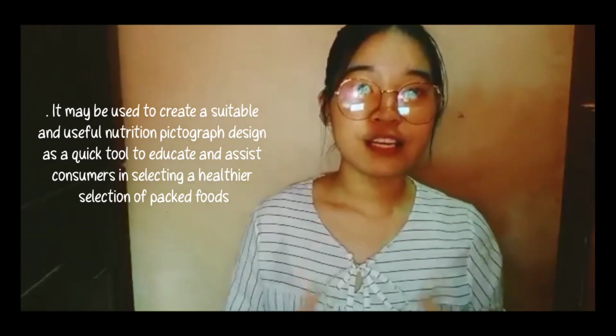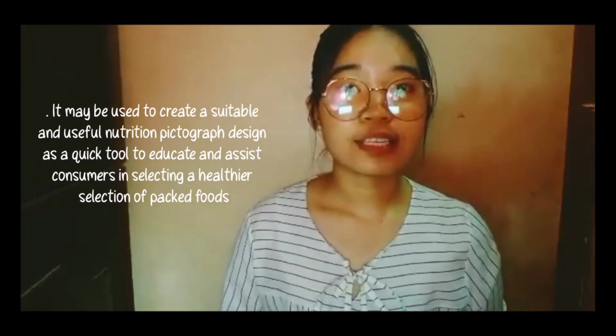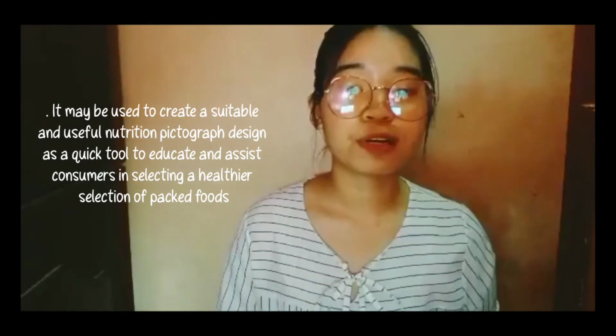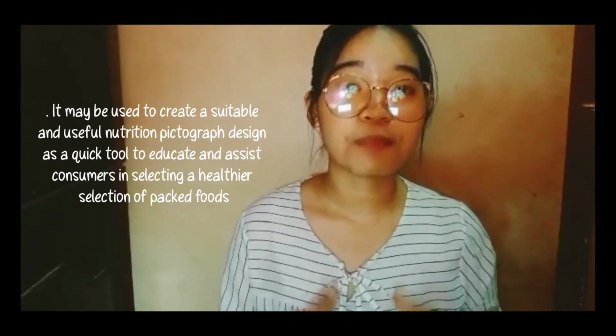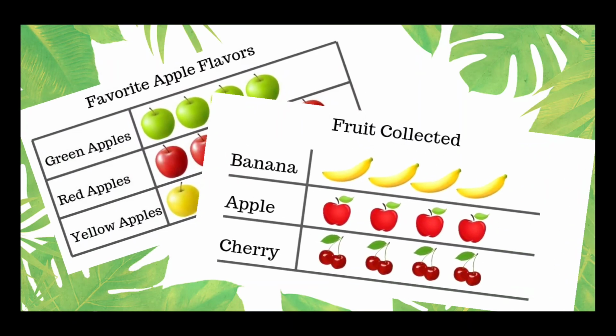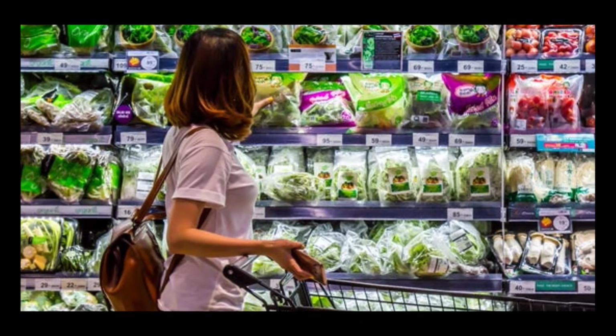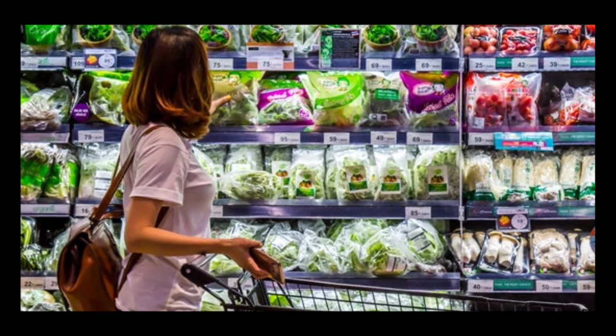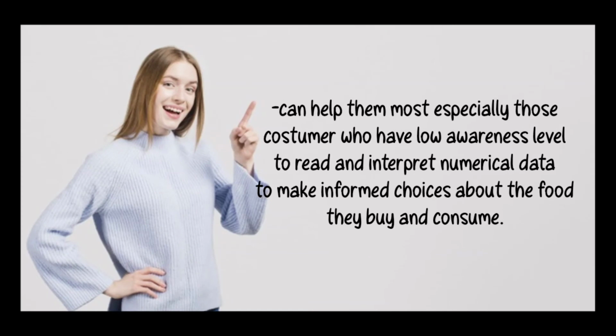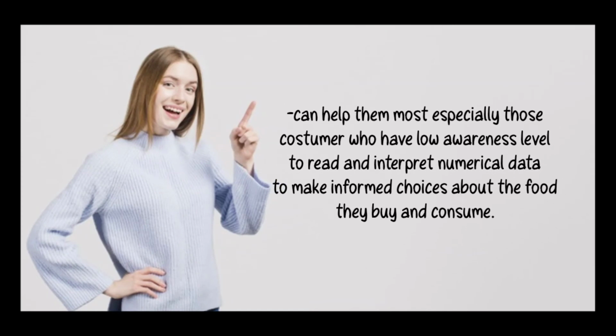Second, pictographs may be used to create a suitable and useful nutrition pictograph, designed as a quick tool to educate and assist consumers in selecting a healthier selection of packed foods. With the use of these nutrition pictographs, which contain suitable visuals, colors, and layout compositions, the possibility of consumers having a clear, consistent, and quick way to obtain information is high. This can help most those consumers who have a low awareness level to read and interpret numerical data, to make informed choices about the food they buy and consume.